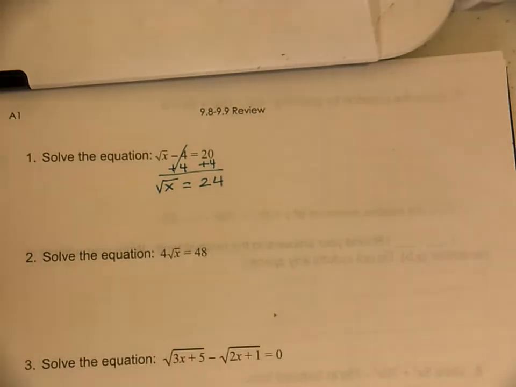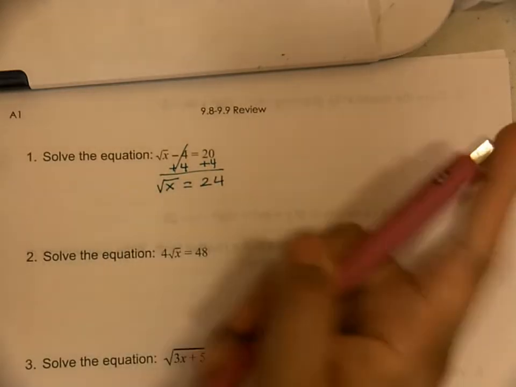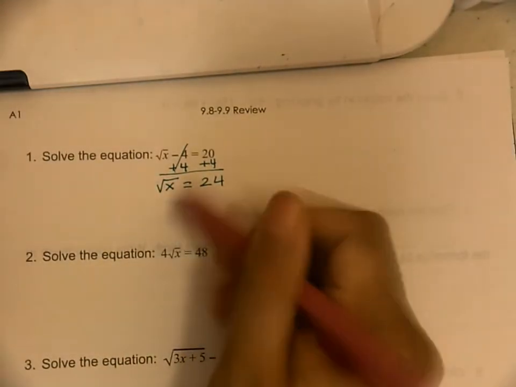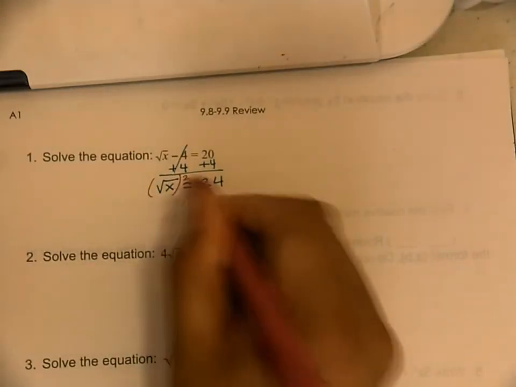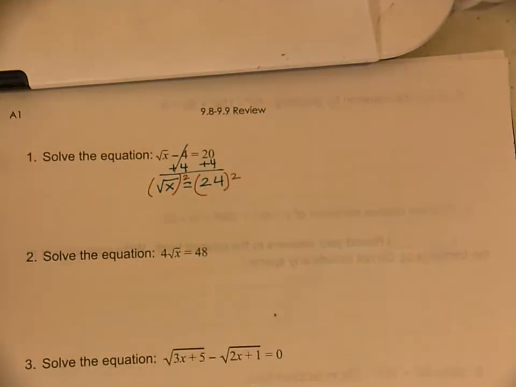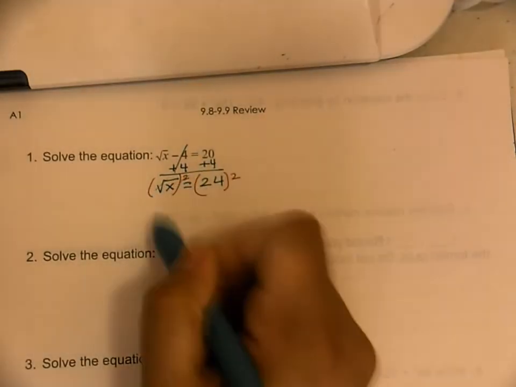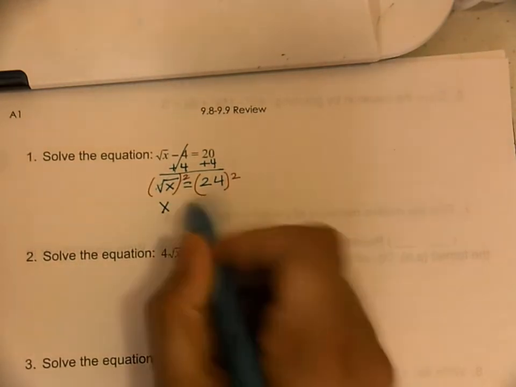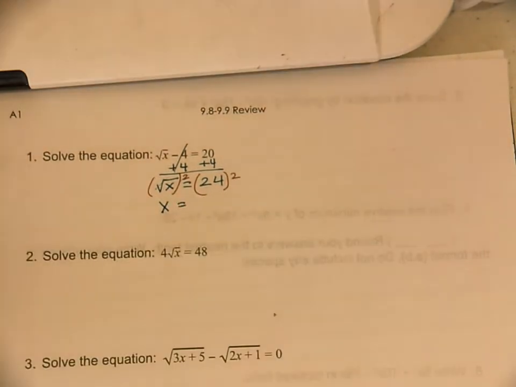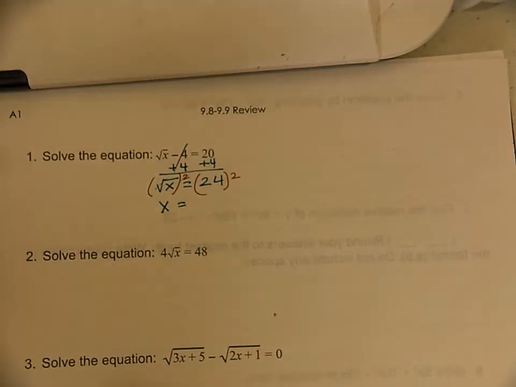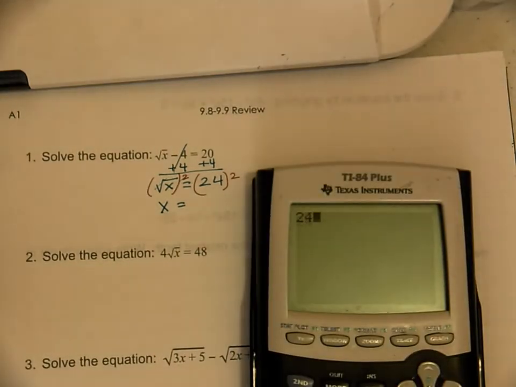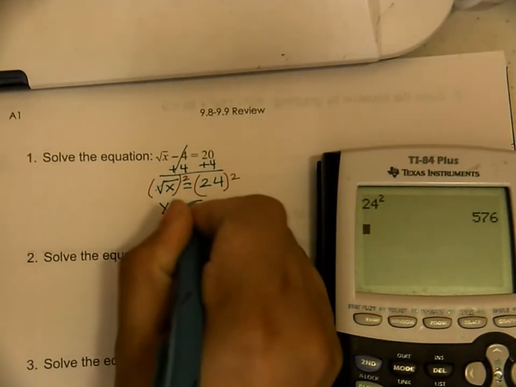Then you don't want that radical to remain there, so the second step we wrote down in our notes was to square both sides. So at this point we square both sides so that the square root and the square cancel out and you're just left with an x. And then if you need a calculator to help you calculate 24 squared, you can type that in, which would be 576.